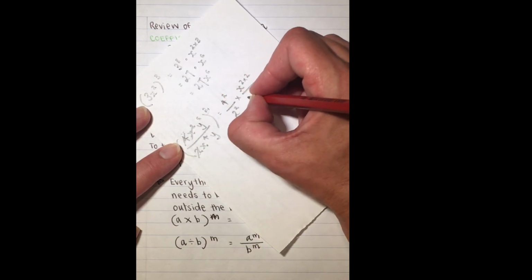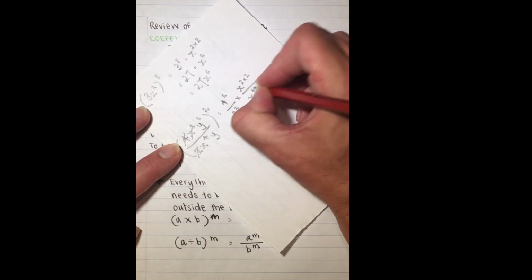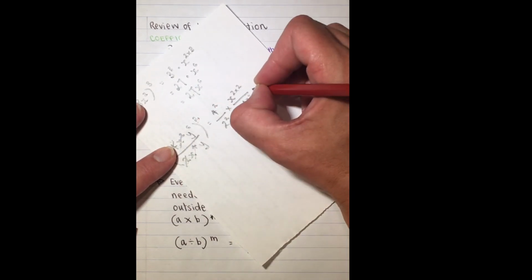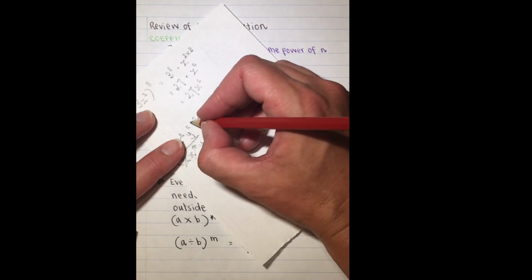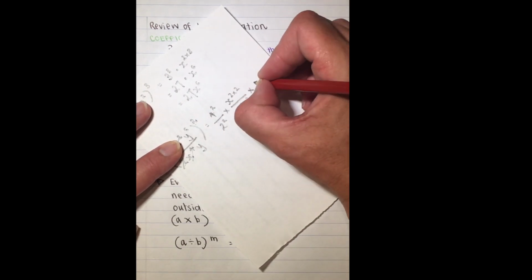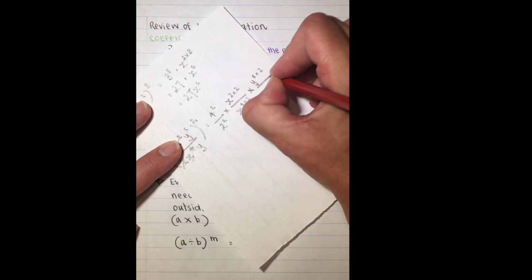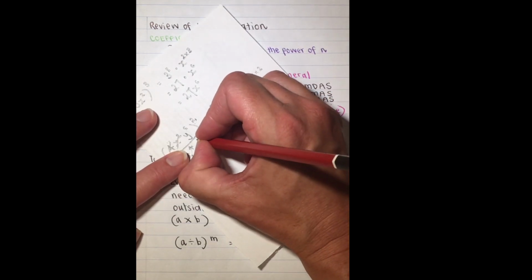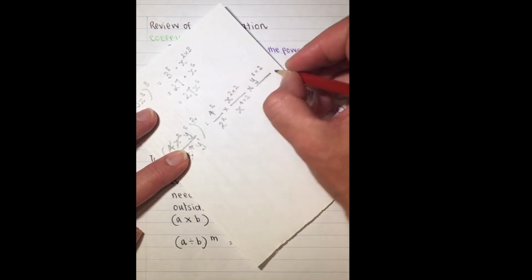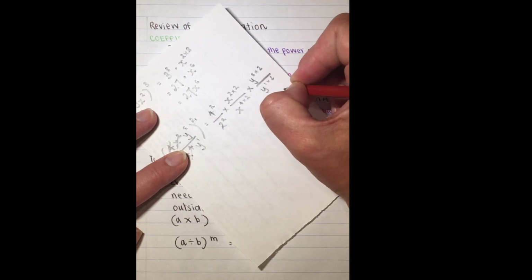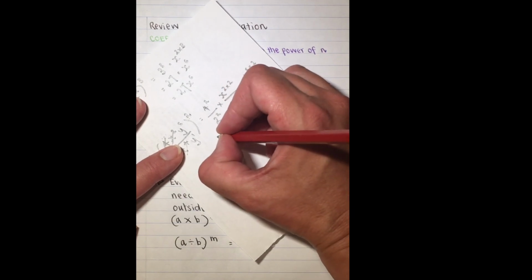Again, apply it here. x, 4 times 2. Great. Times y, 5 times 2. Divided by, and remembering again, that's really y to the power of 1, y, 1 times 2. All right, time to simplify.